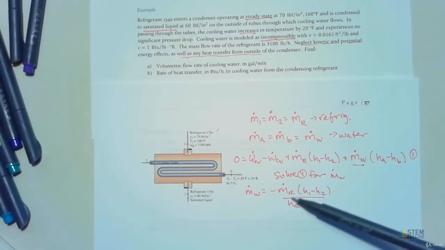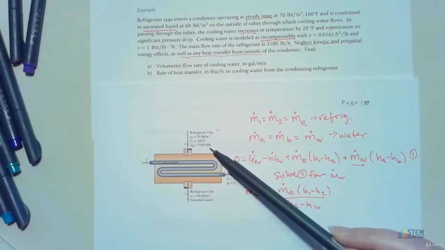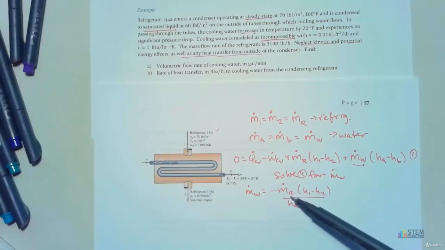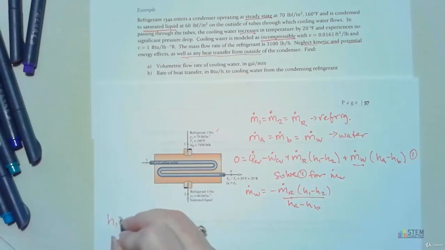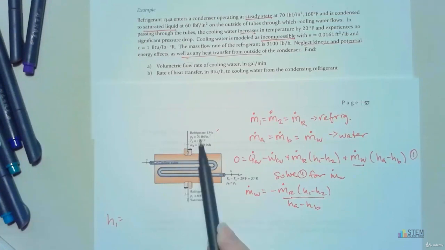Now we've got that. MR dot is given to us. It's up here, it's 3100, and the units there are pounds per hour. With that being known, we can plug that in, and if we can find these H values, then we can find the mass flow rate of water. So now let's look at finding the enthalpy values. We'll start with H1. That's the enthalpy value right here, the entrance of the refrigerant. We know the pressure and we know the temperature, so we need to look that information up in our tables.